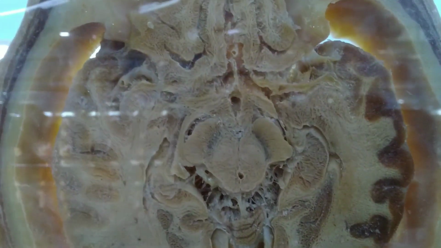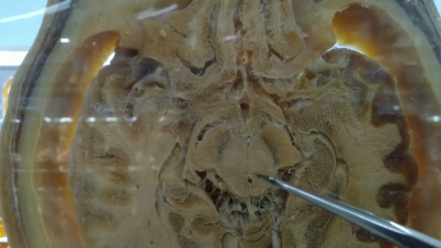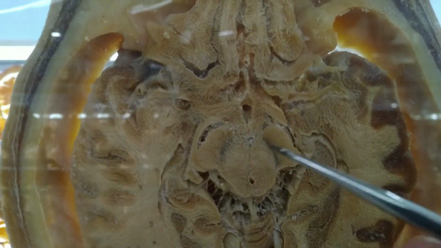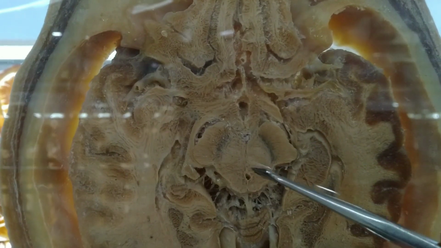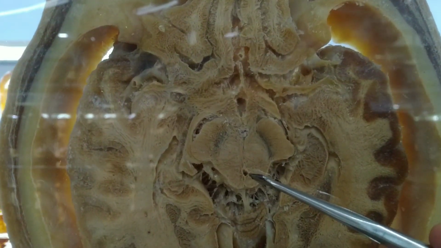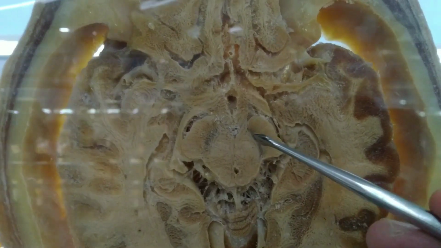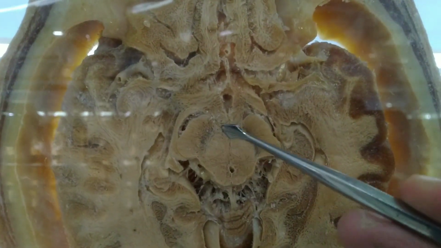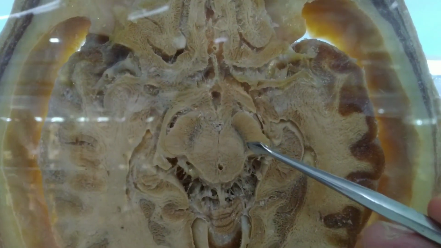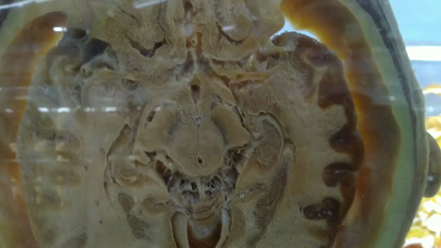Much lower level. You can see the midbrain area, cerebral peduncle, and the aqueduct of Sylvius, or cerebral aqueduct right there, plus the substantia nigra, you can see right there.